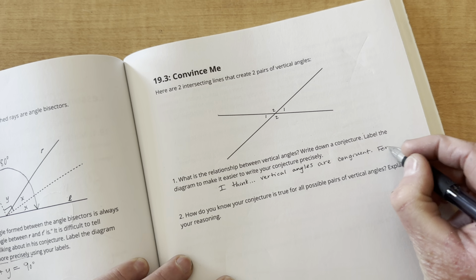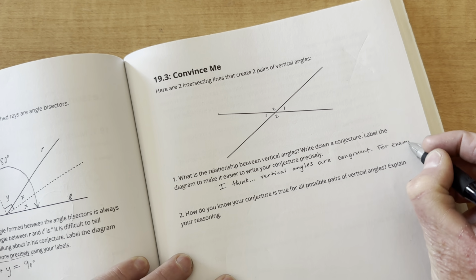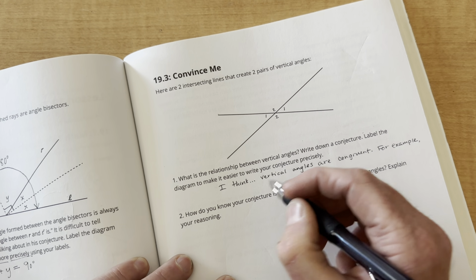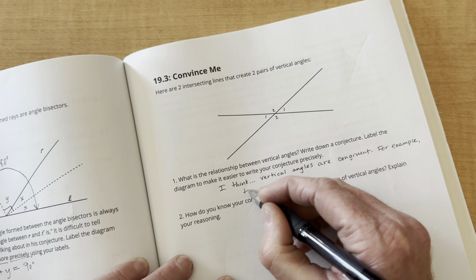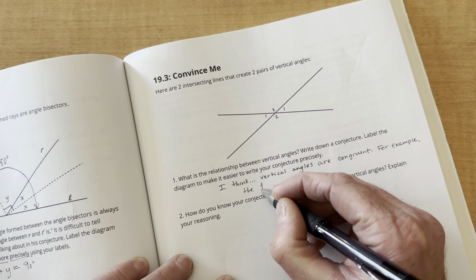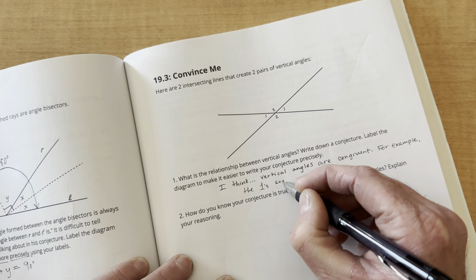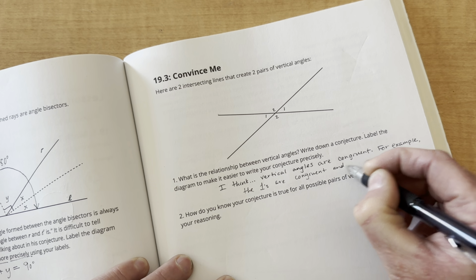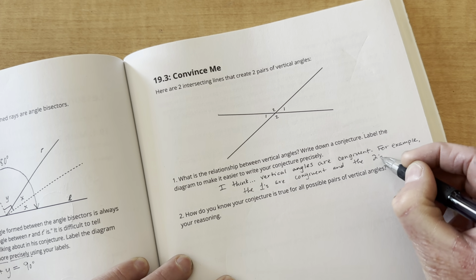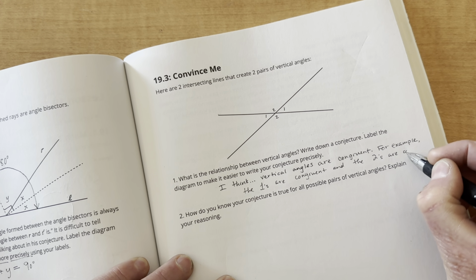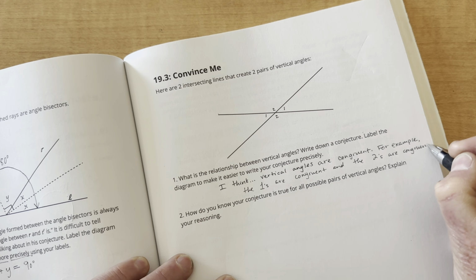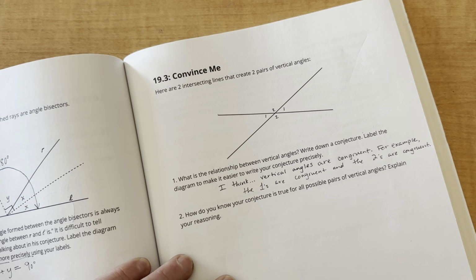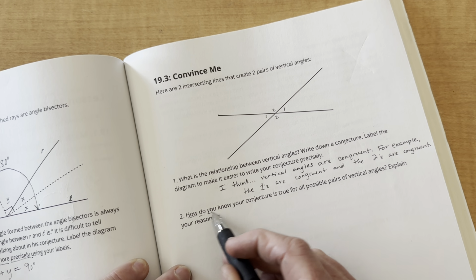For example, the 1's are congruent and the 2's are congruent. How do you know?